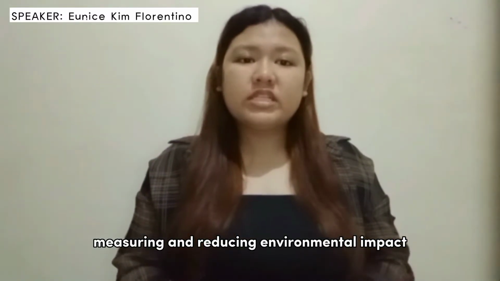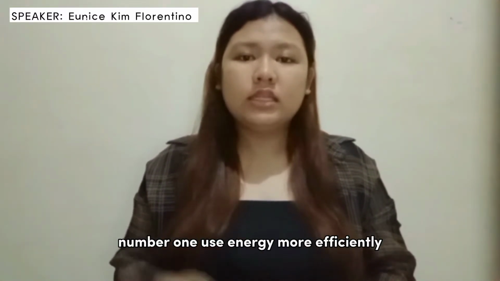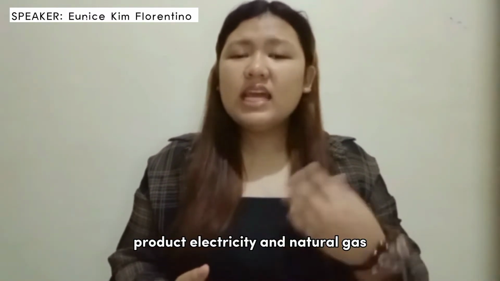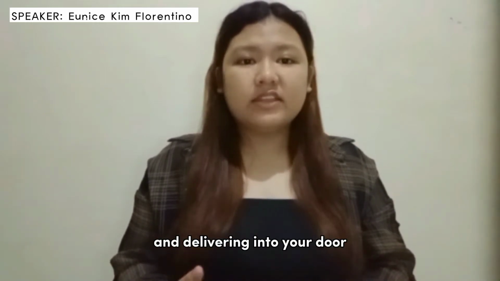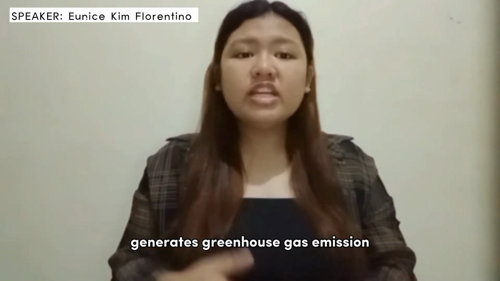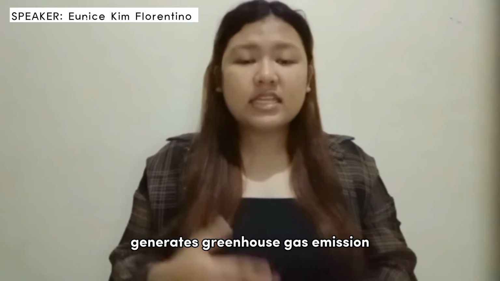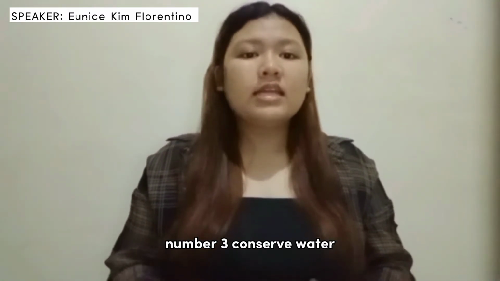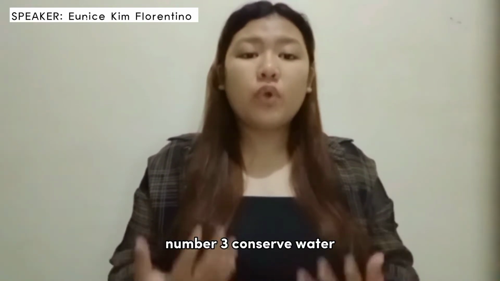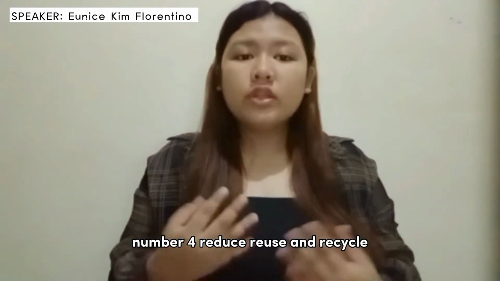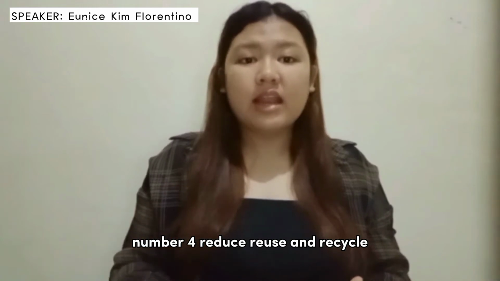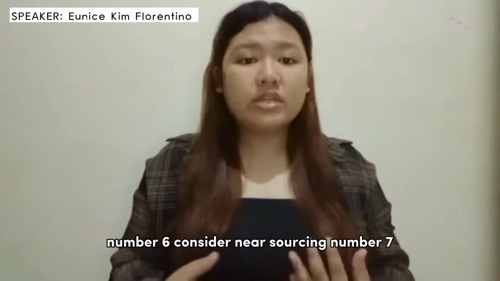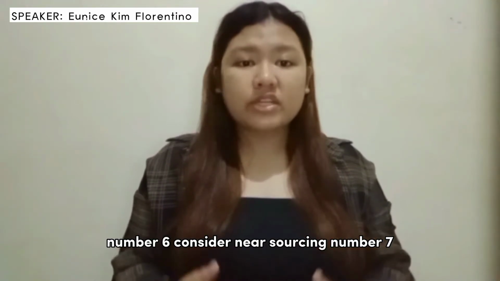Measuring and reducing environmental impact. Number 1, use energy more efficiently. Producing electricity and natural gas and delivering it to your door generates greenhouse gas emissions. Number 2, install renewables. Number 3, conserve water. Number 4, reduce, reuse, and recycle. Number 5, less travel. Number 6, consider near sourcing.